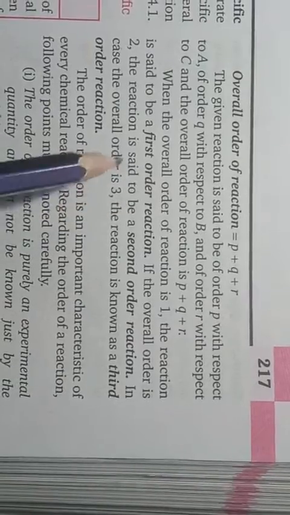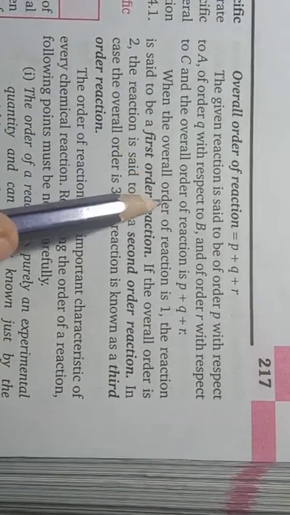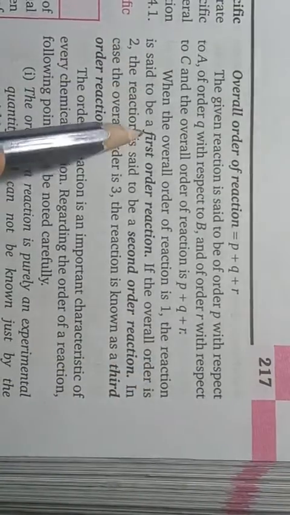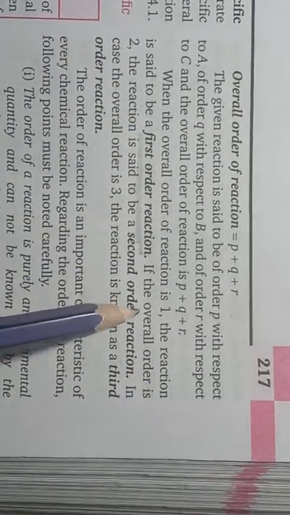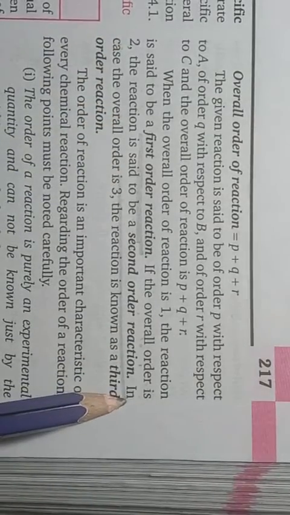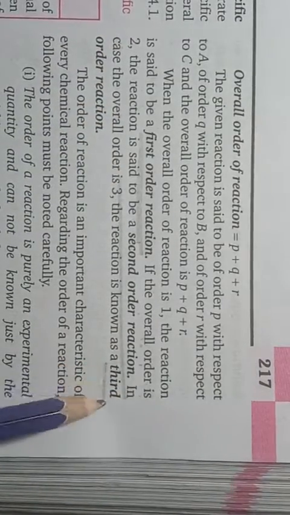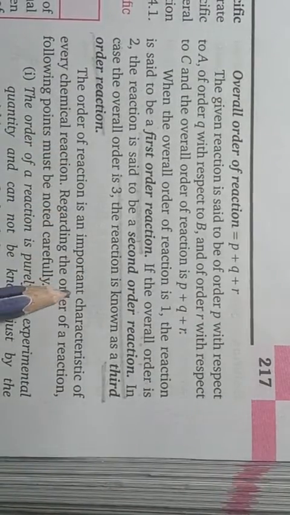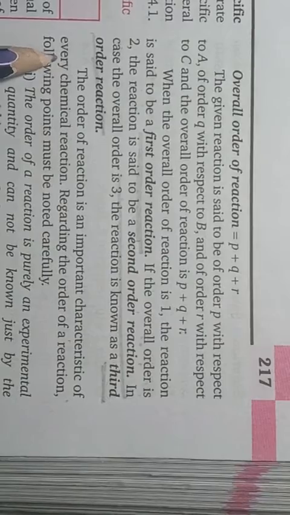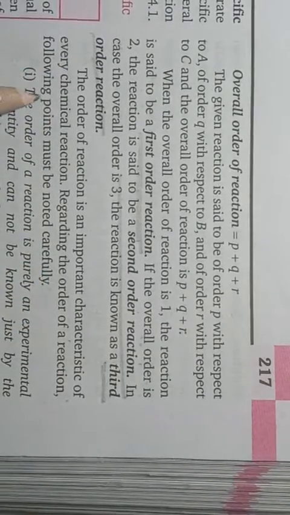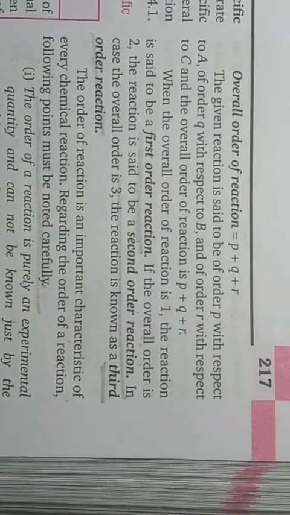So when the overall order of reaction is 1, the reaction is said to be a first order reaction, and if the overall order is 2, the reaction is said to be a second order reaction. Okay, and in the same way, third order reaction. The order of reaction is an important characteristic of every chemical reaction. Regarding the order of reaction, the following points must be noted carefully.